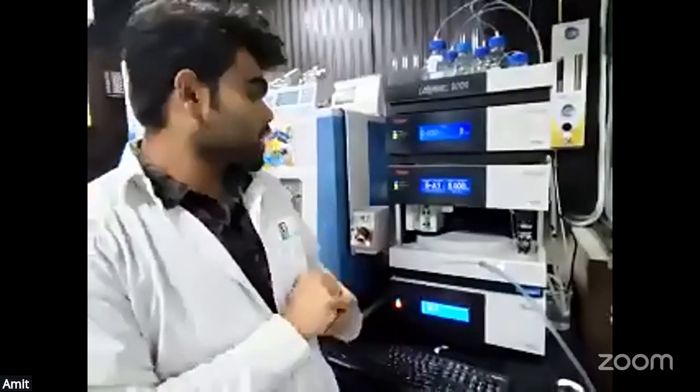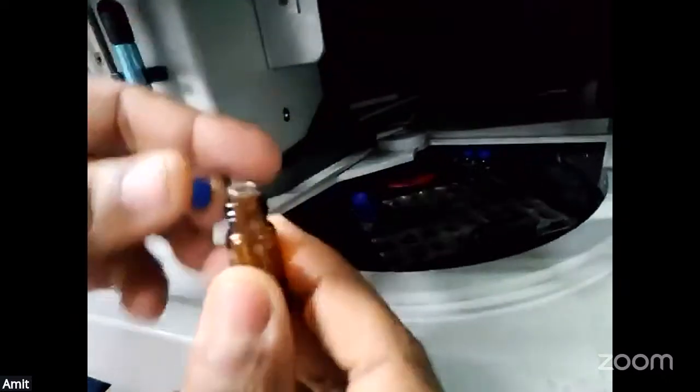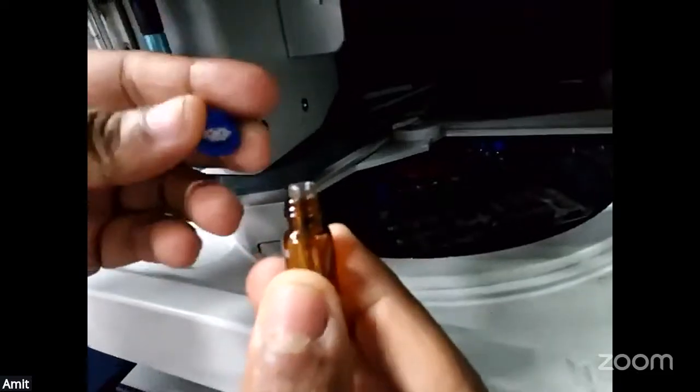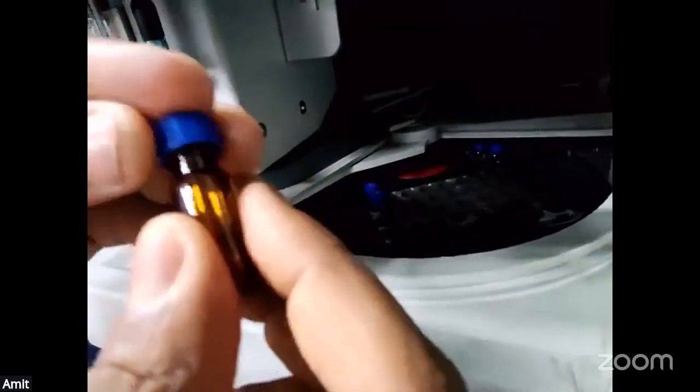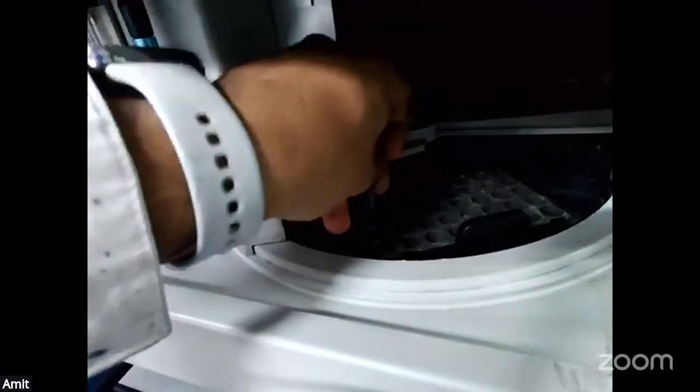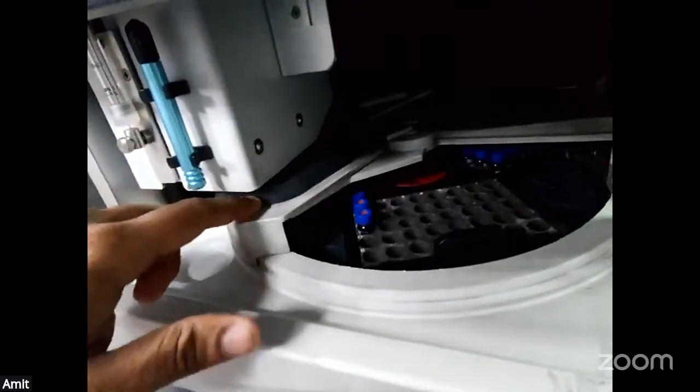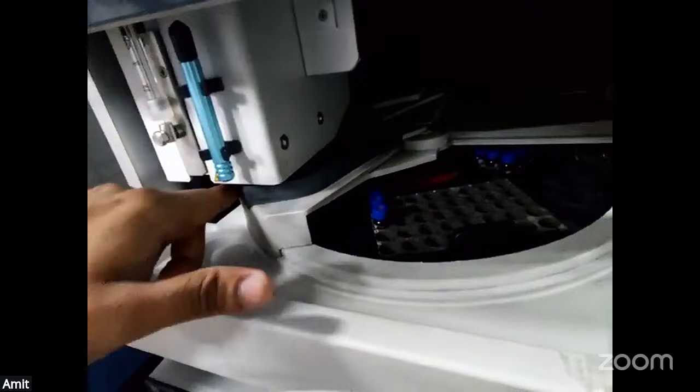Right now, here is the autosampler. In the autosampler, we put the samples in these small vials. You can see that in both metabolomics and lipidomics studies, we use these kinds of inserts. We put a low volume here, and we put this in the autosampler and run the samples.